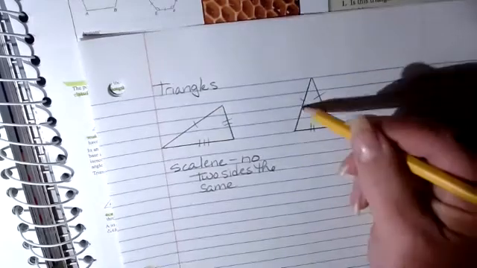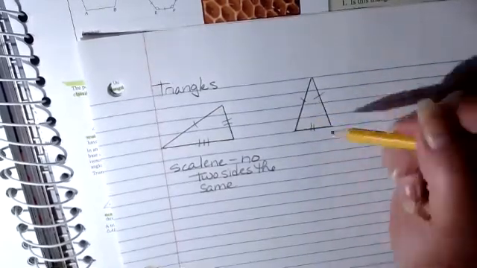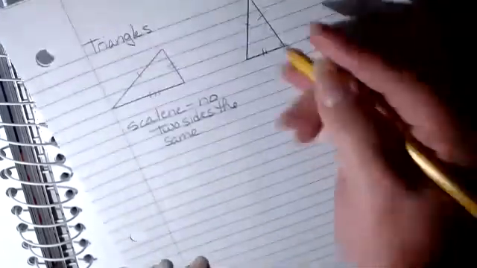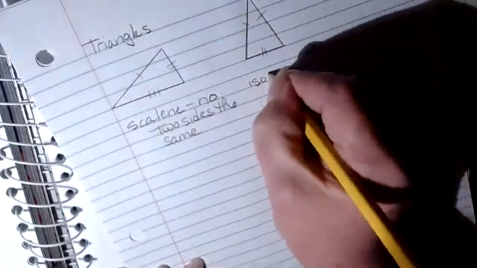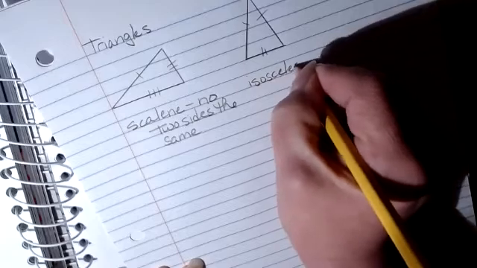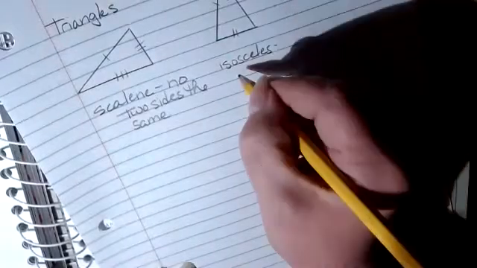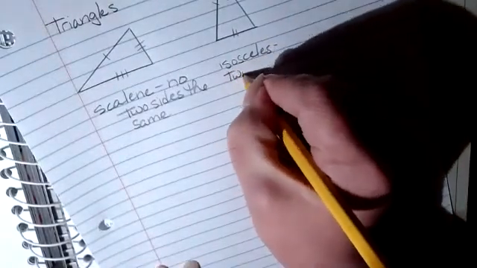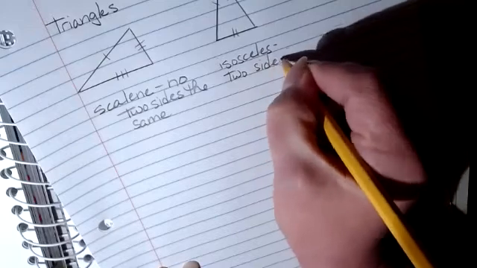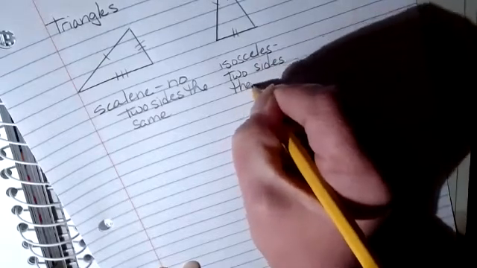All right, you can tell that these two sides are the same length, right? This one is not. So if you have a triangle in which two sides are the same length, it's isosceles. And no, I have no idea where they come up with these names. Sorry, I was checking the spelling on that one. Okay, so two sides are the same.